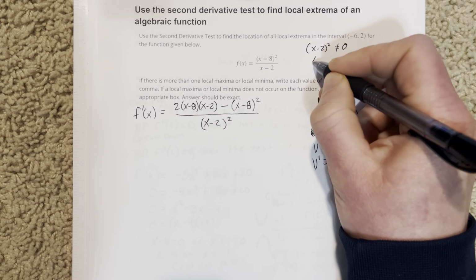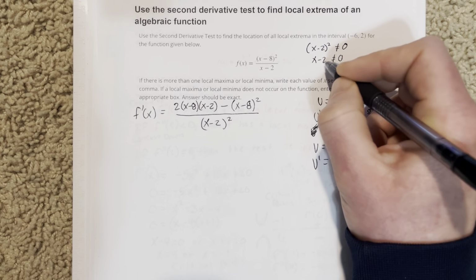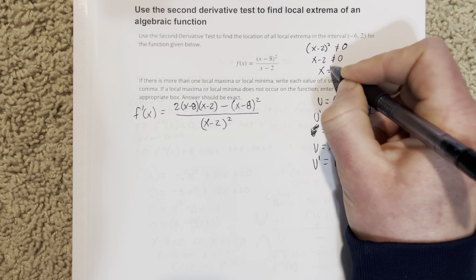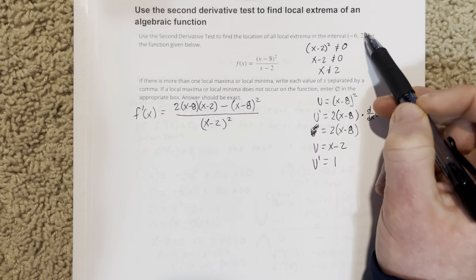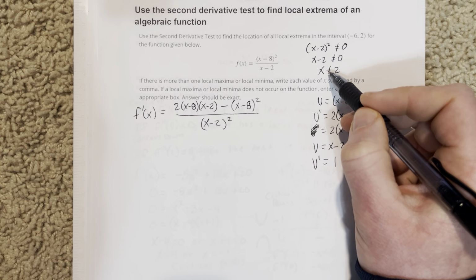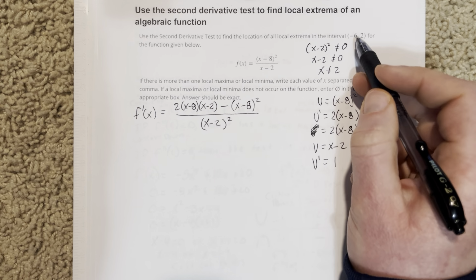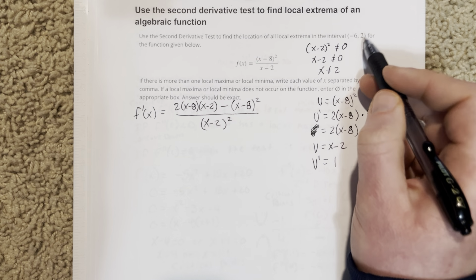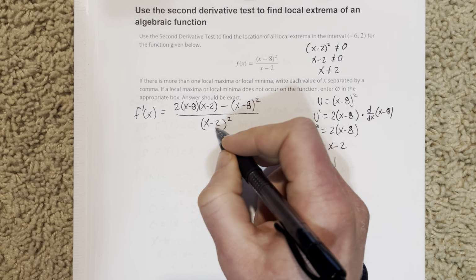If I square each side, I get x - 2 cannot equal 0. So if I add the 2 over, I get x cannot equal 2. If we're looking from -6 to 2, and 2 is not part of our interval, I don't really need to worry about it at all, because even though it's a domain restriction, we're using a specific interval that does not include it. So I'm going to say no domain restriction here.